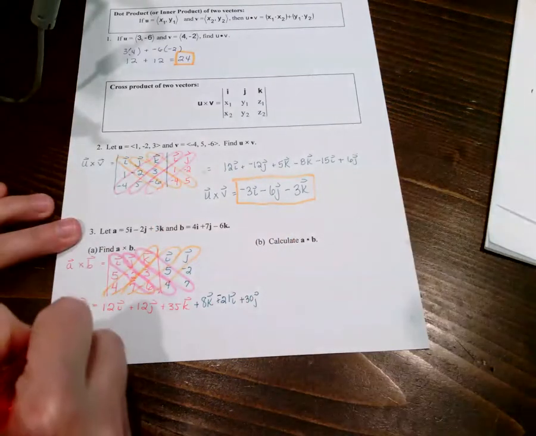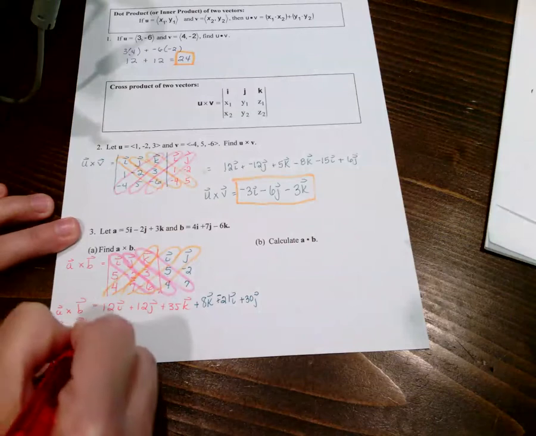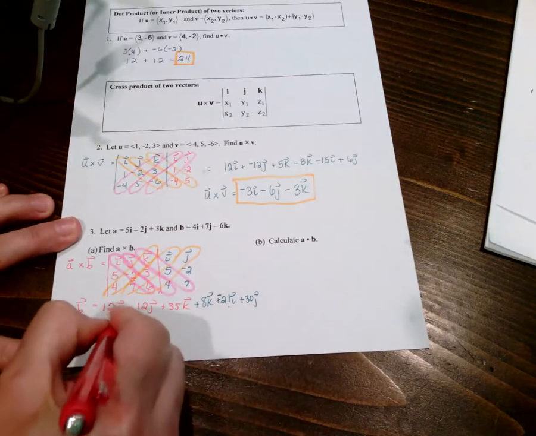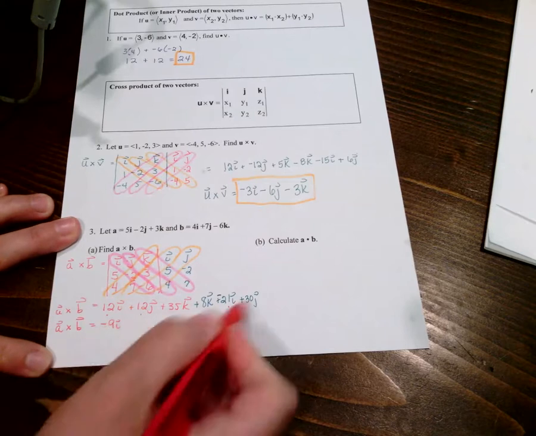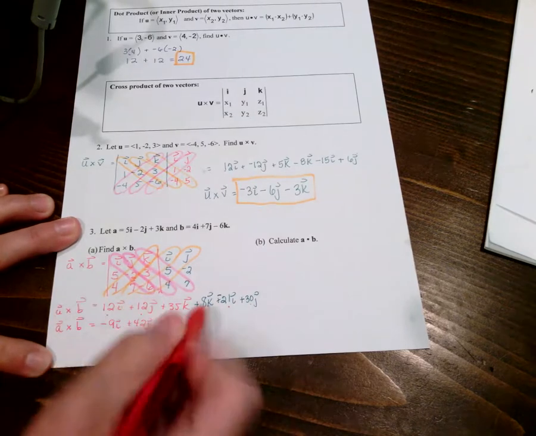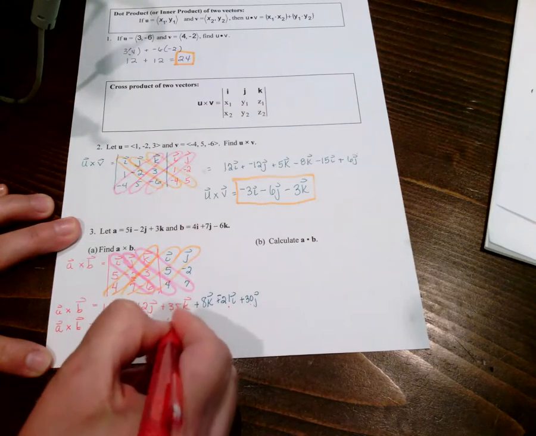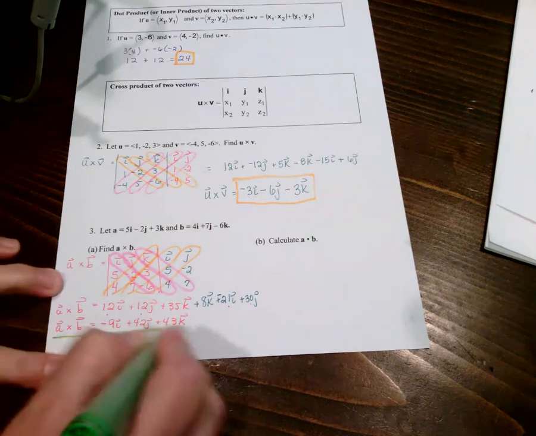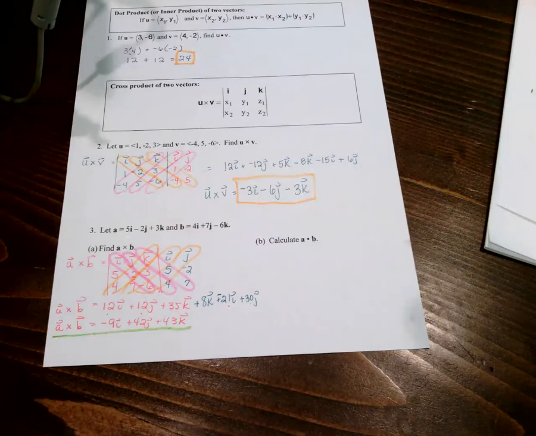Finally, we just need to combine like terms. 12i plus -21i gives me -9i. 12j plus 30j gives me 42j. And 35k plus 8k gives me 43k. So again, remember that my cross product answer is a vector.